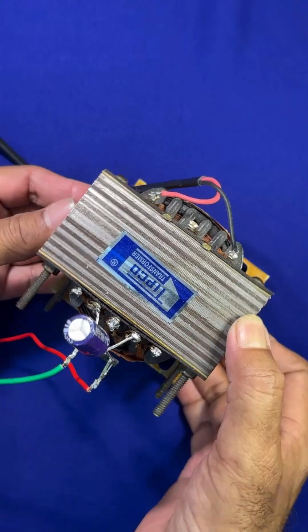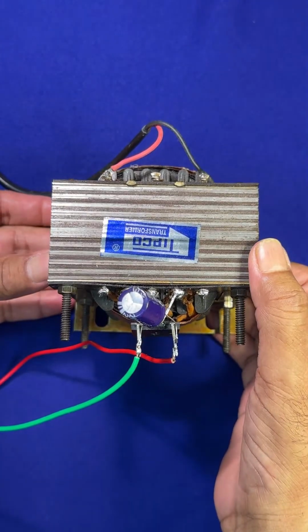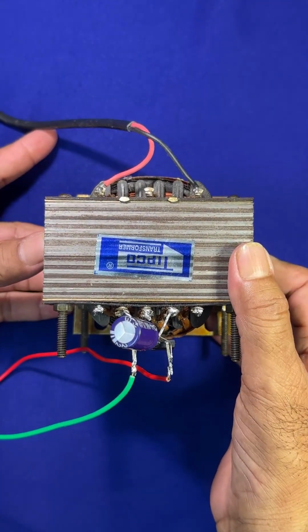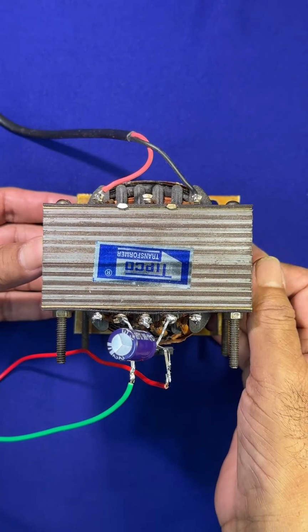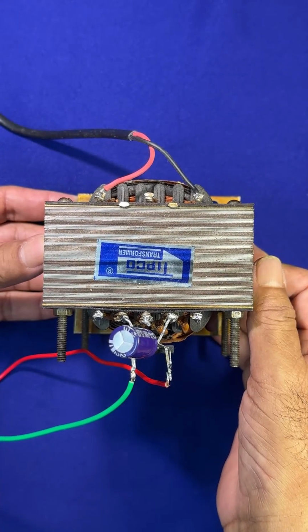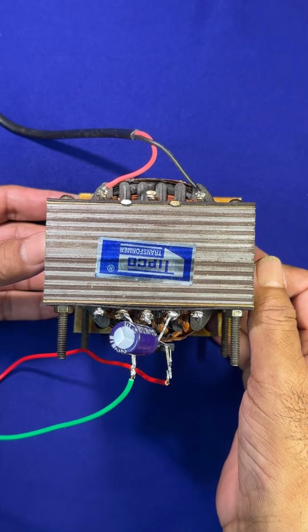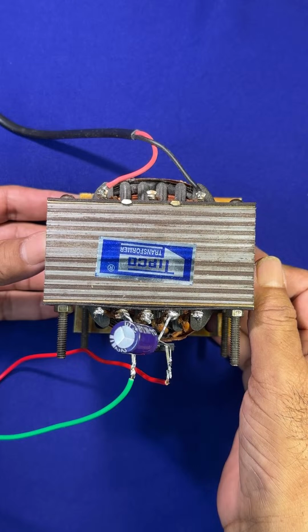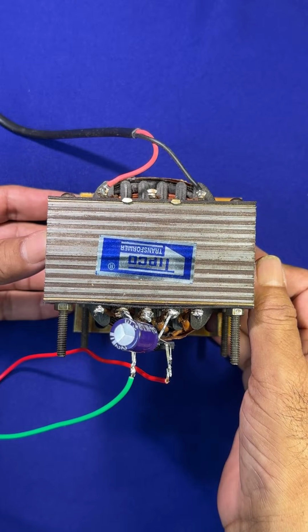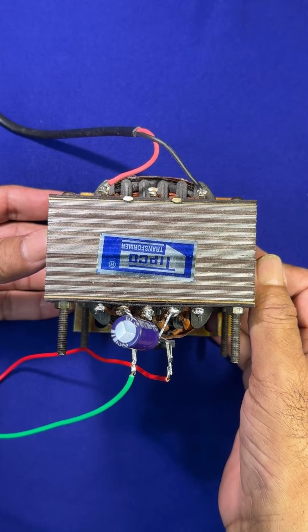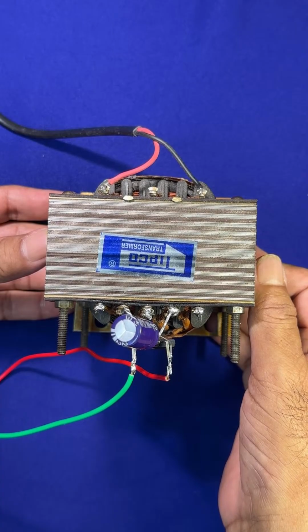This one I have told you is a little heavy because it has the ability to provide current up to 8 ampere. See, what is the meaning of up to 8 ampere? That means depending upon your load only. It's not that it will deliver of its own.